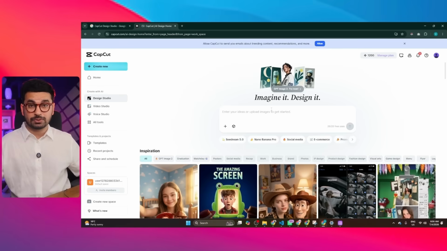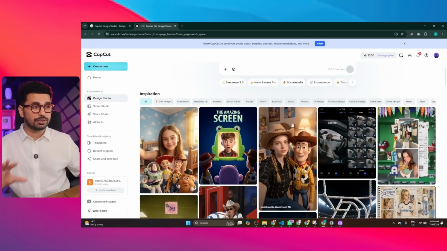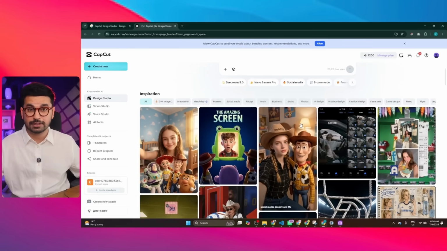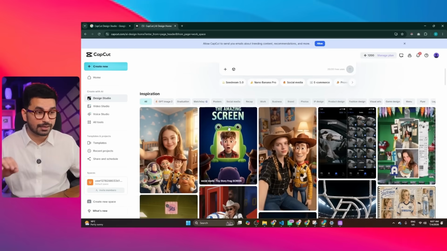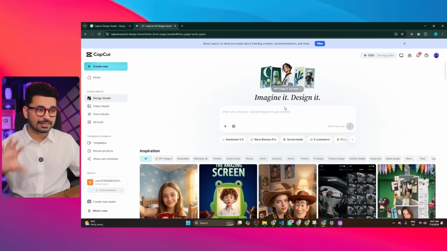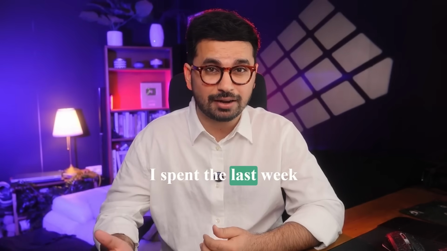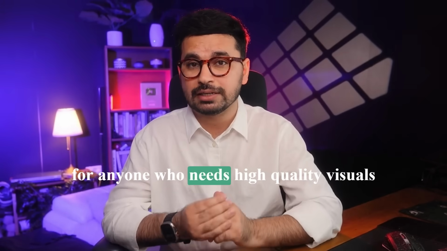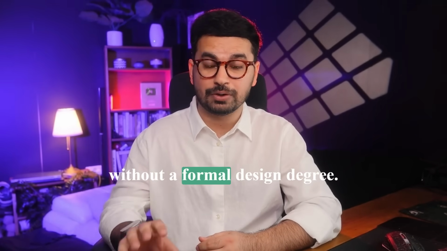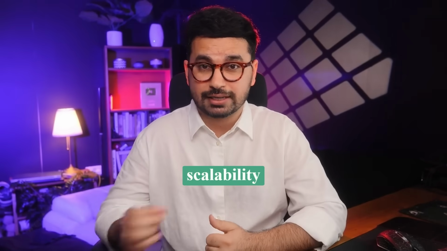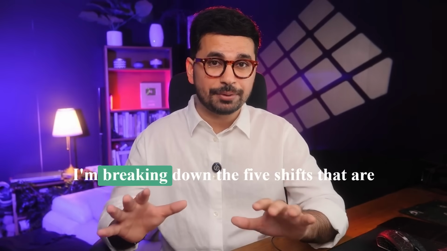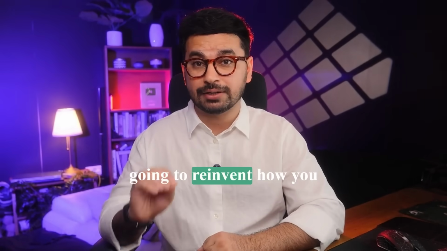CapCut Design Studio has evolved far beyond a basic generation tool. It now supports your complete end-to-end creative workflow, seamlessly bridging the inspiration phase, the creation phase, and the final editing phase, all in one single connected workspace. I spent the last week diving into the new iteration, and what I found is a game changer for anyone who needs high quality visuals without a formal design degree. It is as effortless to use as Canva, but it gives you a level of precision and scalability that used to require a whole team of professionals. So in this video, I'm breaking down the 5 shifts that are going to reinvent how you create content.